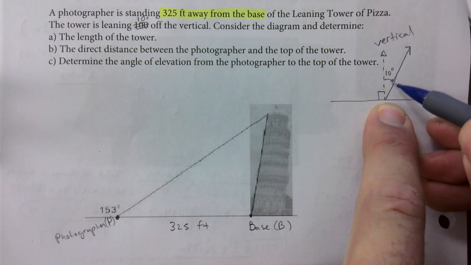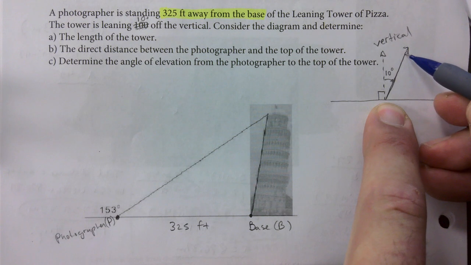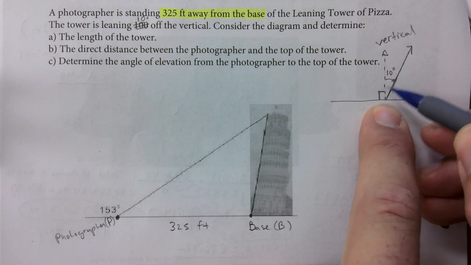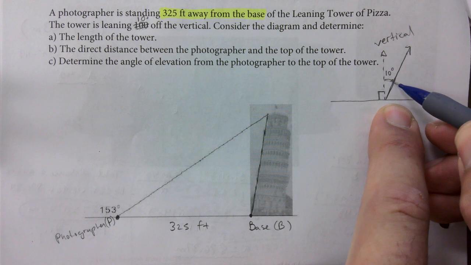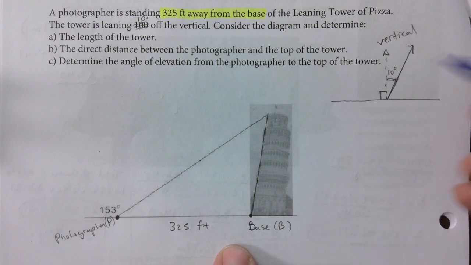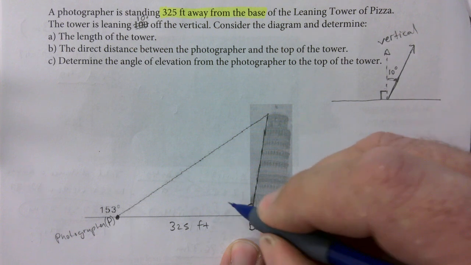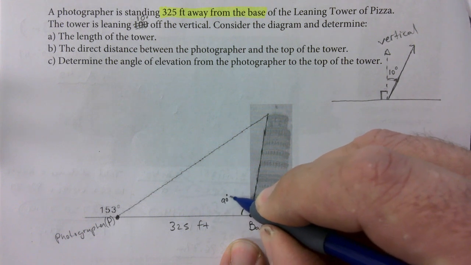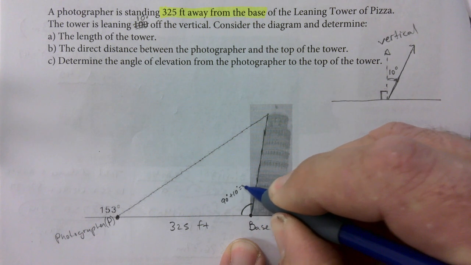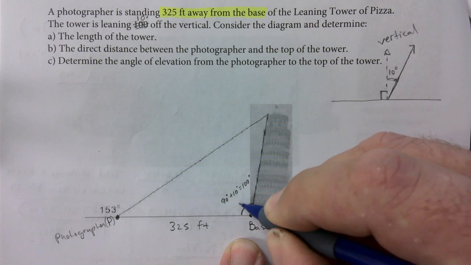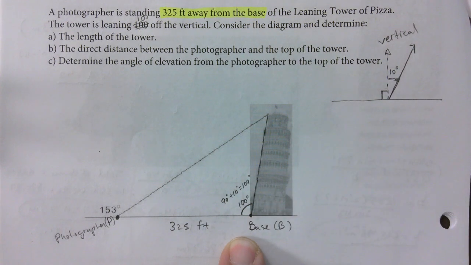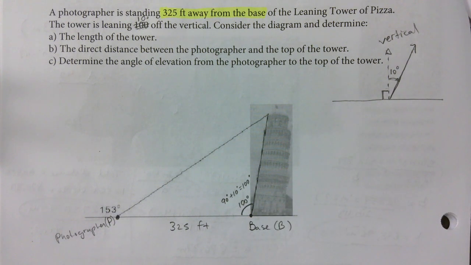So this is the tower here. So what angle do you have? If this is 90 and you move another 10 degrees, you have 100 degrees, don't you? So this angle right here is 90 plus 10. That's 100 degrees. Whoa, right? That's what was meant by that.